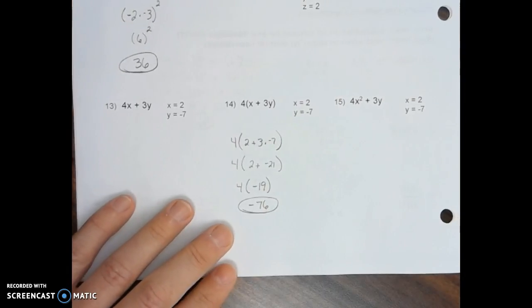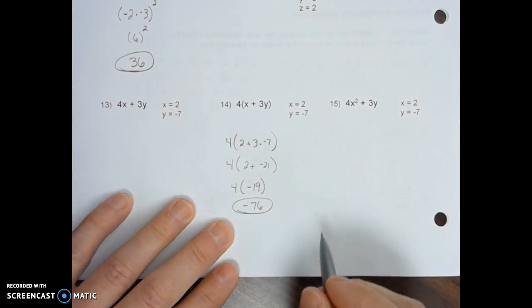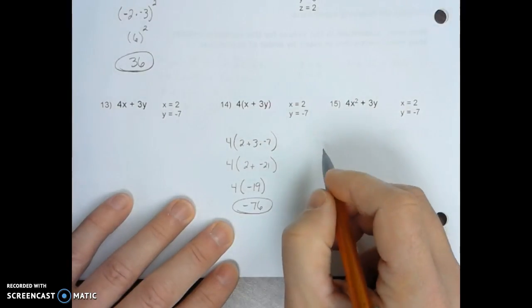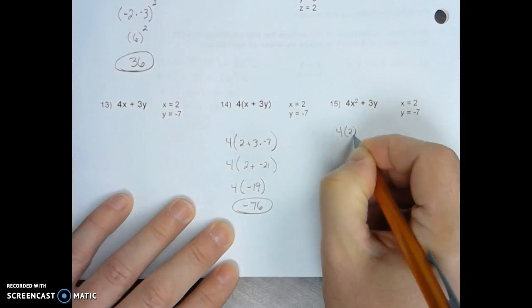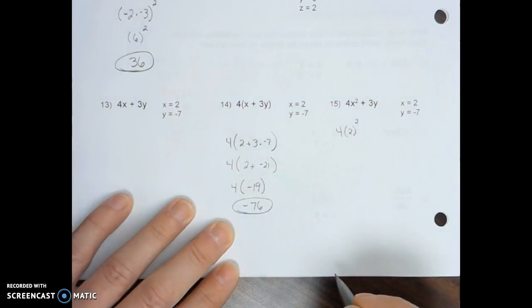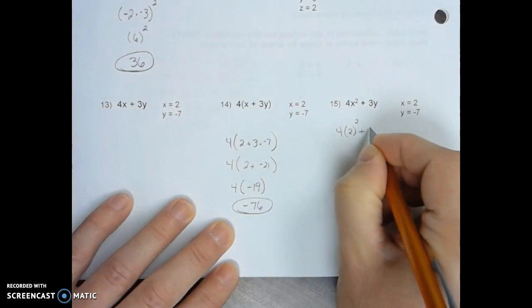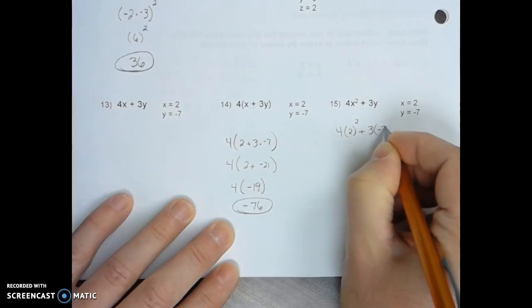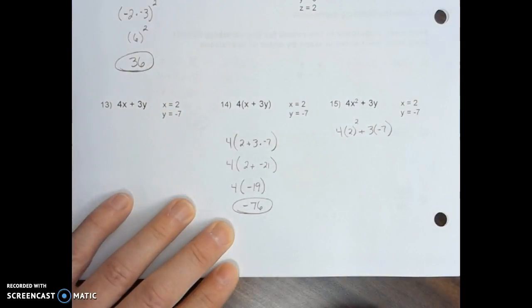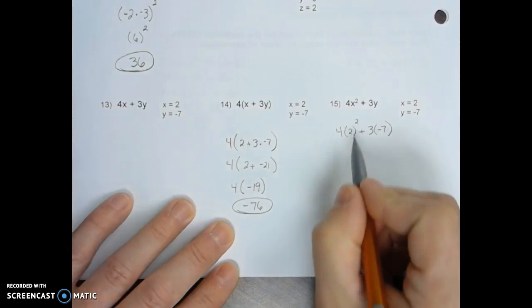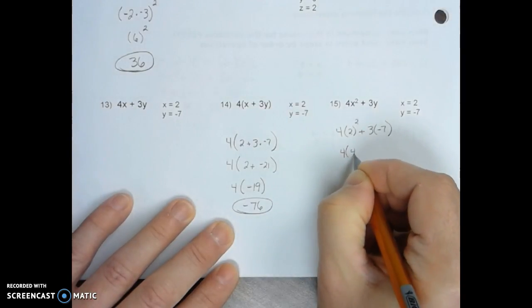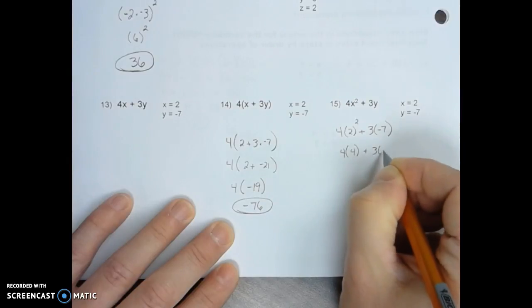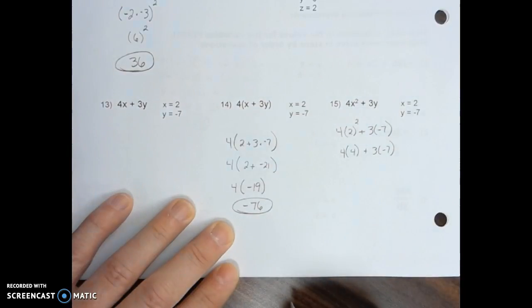Okay? Looking at example 15, again, the first thing I'm going to do is substitute in the values of my variables. 4 times x, the value of x is 2, and that's being raised to the second power, plus 3 times y, so it's 3 times negative 7. Order of operations says I'm going to evaluate my exponent first. 2 to the second power is 4. 4 times 4 plus 3 times negative 7.